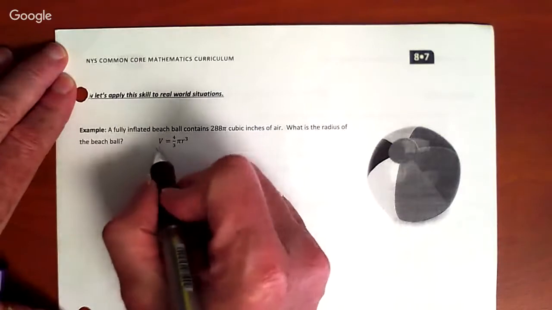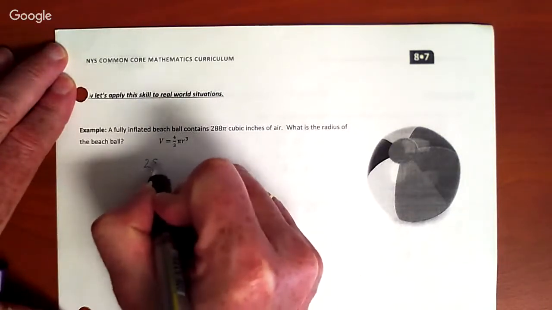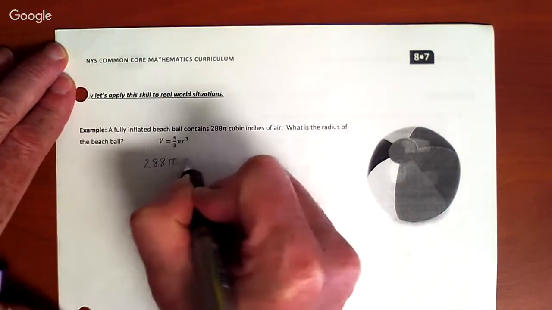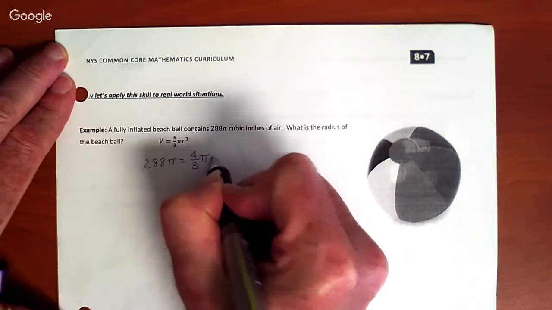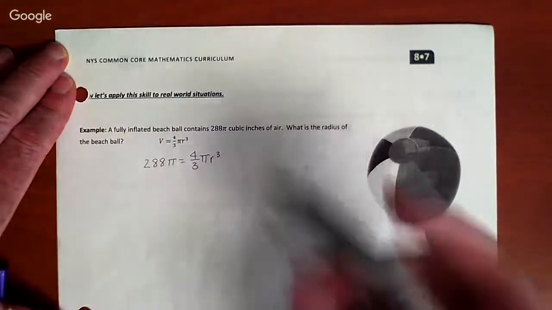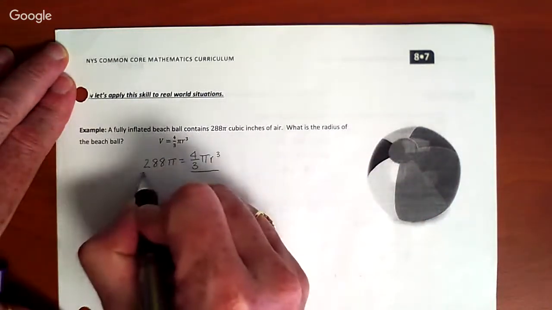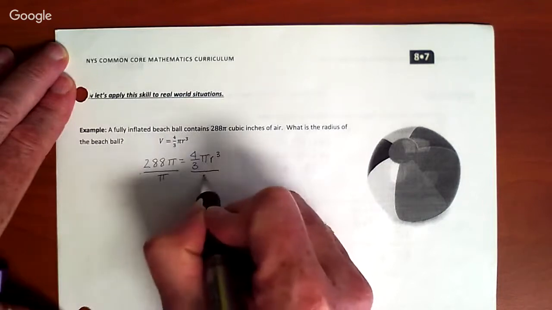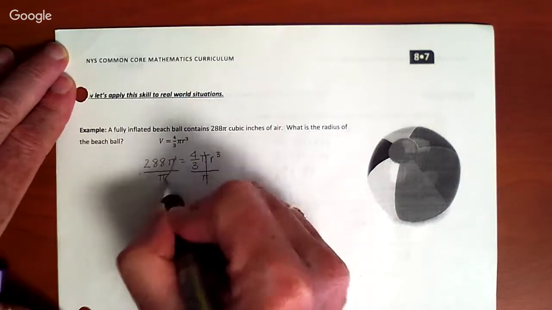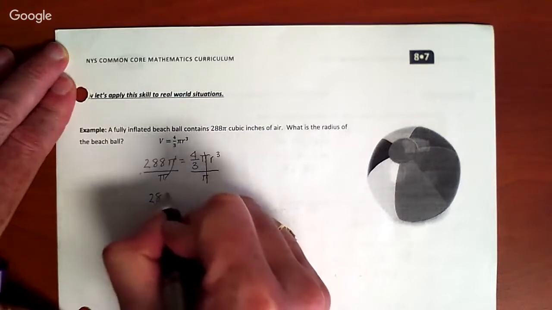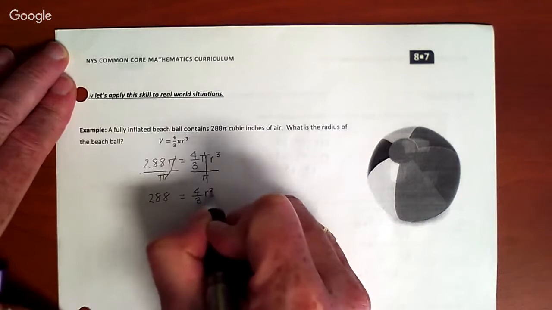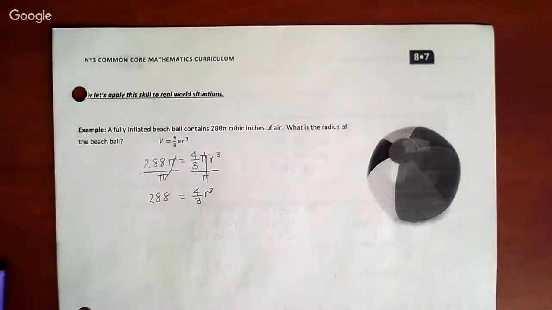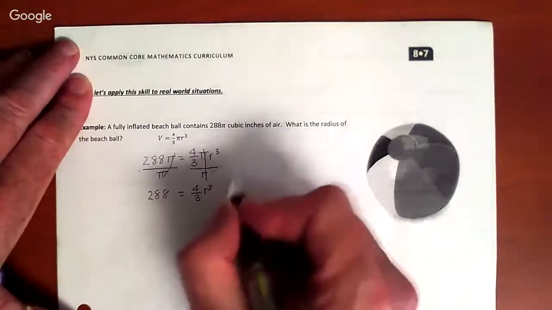So let's replace our volume with 288 pi, and that equals 4/3 pi r cubed. The first thing we can do is divide both sides by pi, and those cancel. So now we have 288 equals 4/3 r cubed. The next thing we can do is multiply both sides by 3/4.